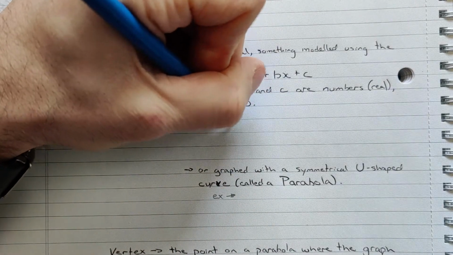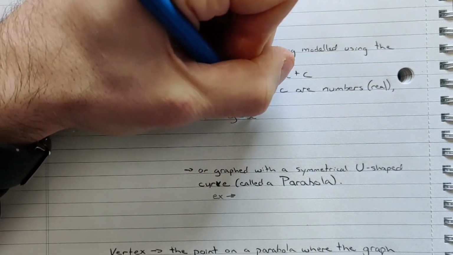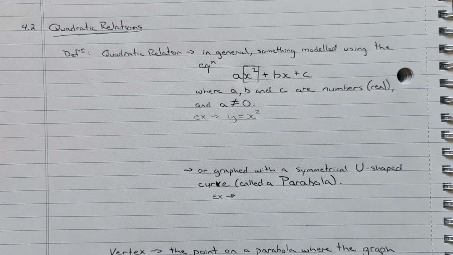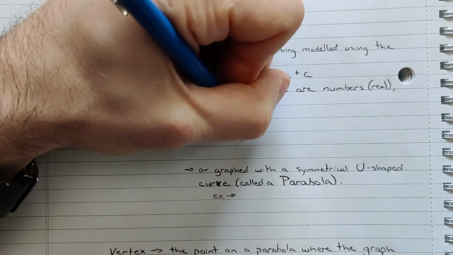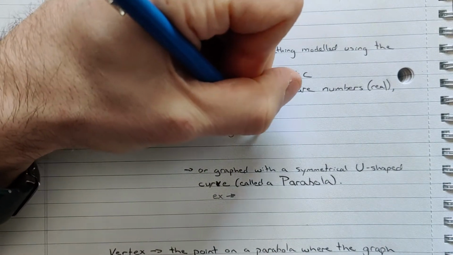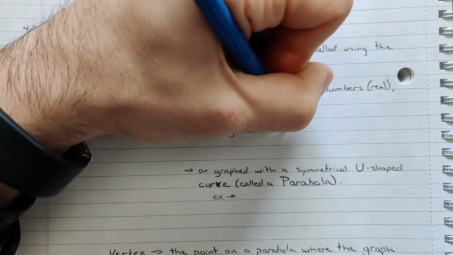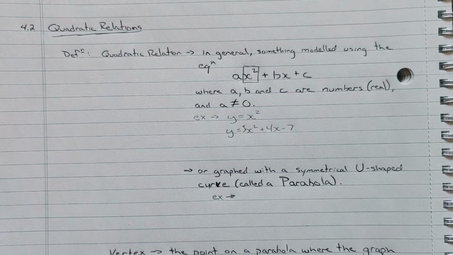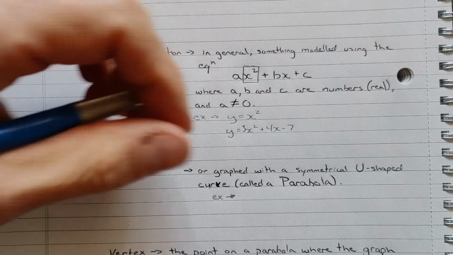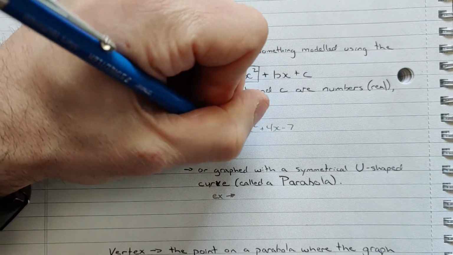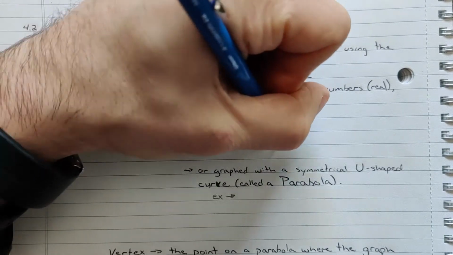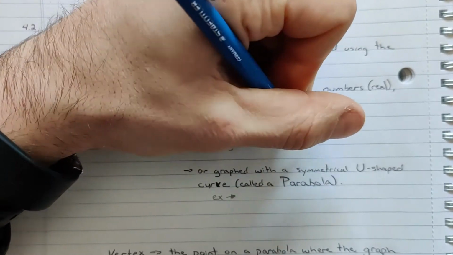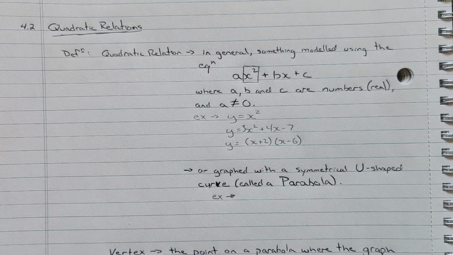We might see an equation like y equals x squared. That's our kind of base quadratic equation. We might see y equals 3x squared plus 4x minus 7. We've seen these before. It's a trinomial. It might come out as a trinomial. Thus, if it's a trinomial, it might also come out as something like this: (x plus 2)(x minus 6). This is also a quadratic relation, because when we actually expand that out, we're going to get a trinomial.